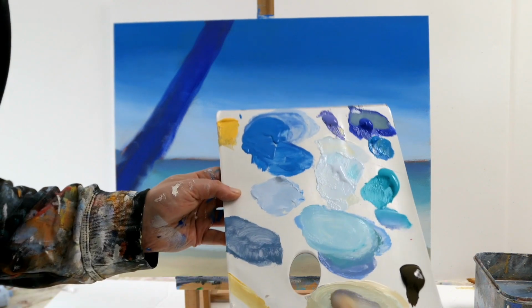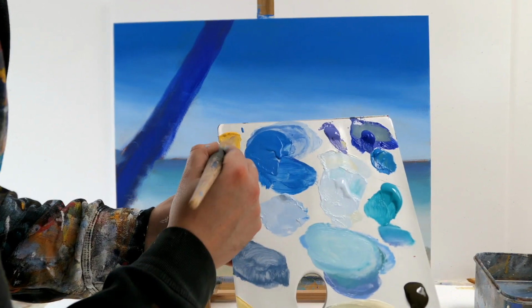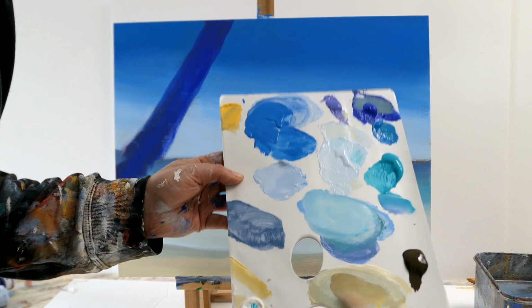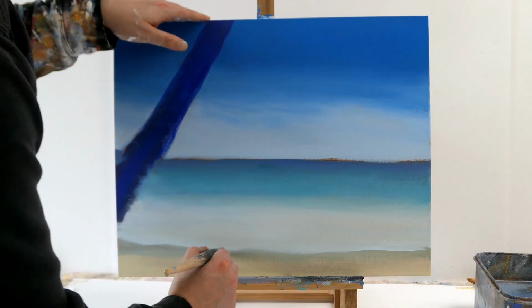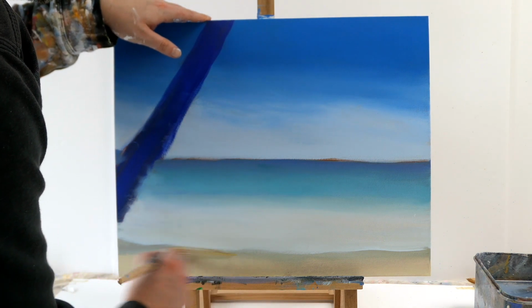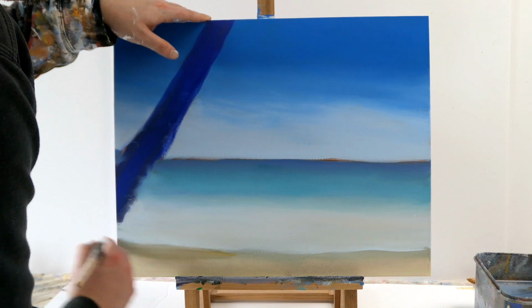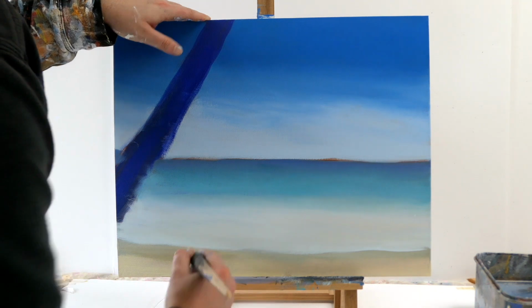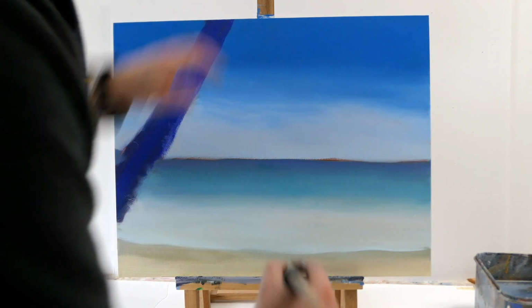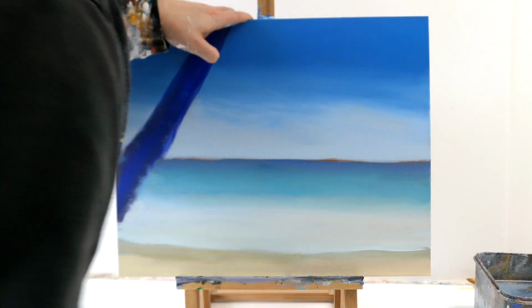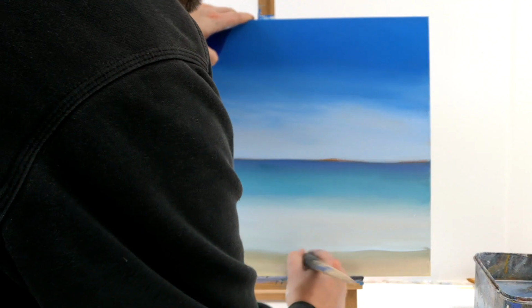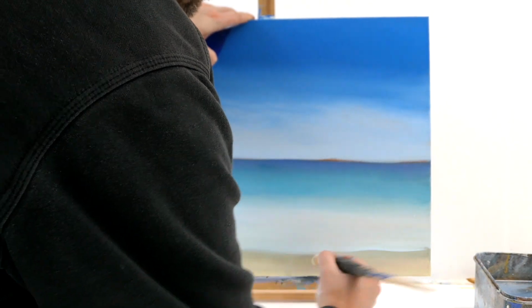So I'm going to take some purple and yellow, a little bit of white, and I'm just going to make the wet sand a little bit darker. You can add a dot of brown if you choose to as well. You can add a dot of burnt umber. So purple, yellow, plenty of white, and a dot of brown. And we're just trying to make this wet sand.